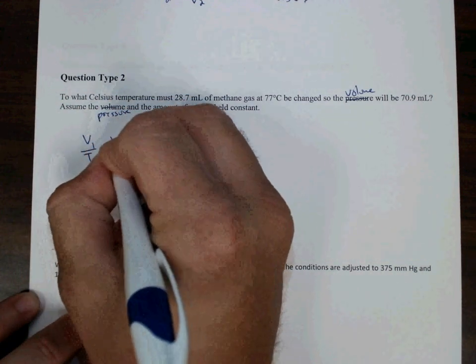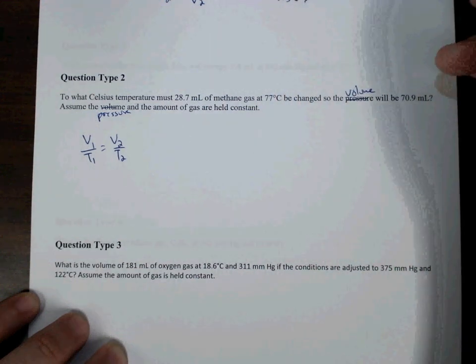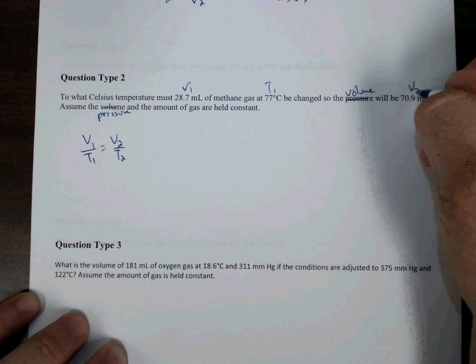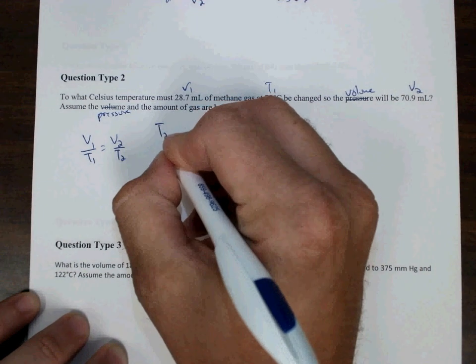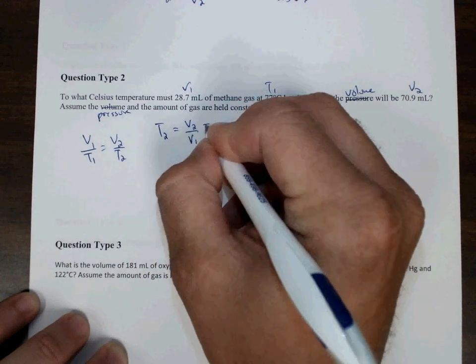Okay, so V1 over T1 equals V2 over T2. What do we have here? Well, we have V1 and T1, and then we have V2, so we want to find T2. To find T2, we have to rearrange the equation. We have V2 over V1 times T1.